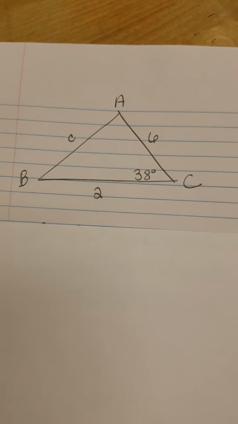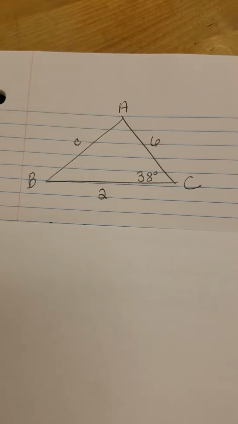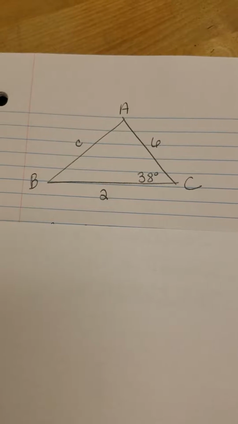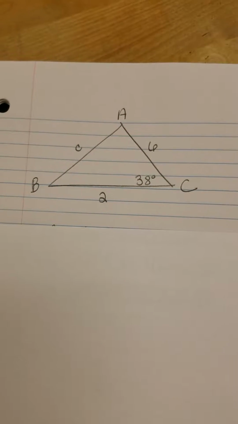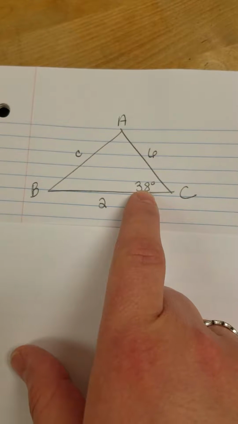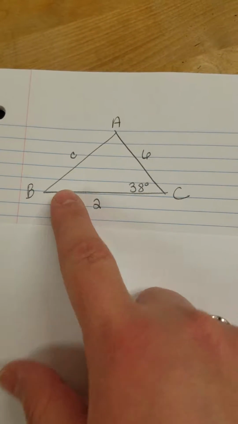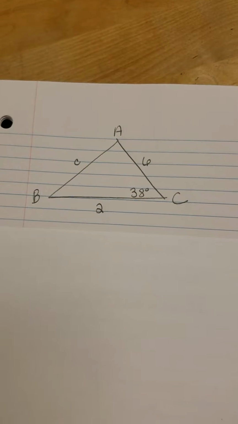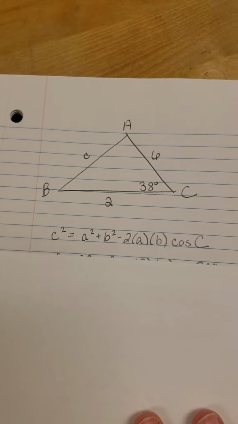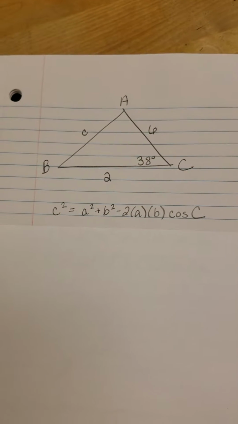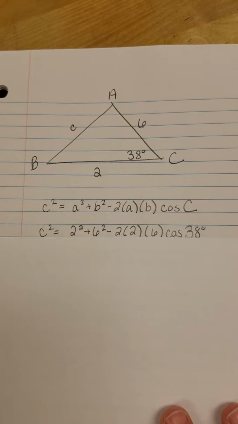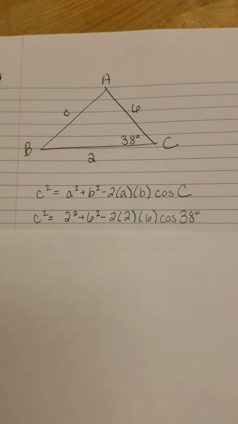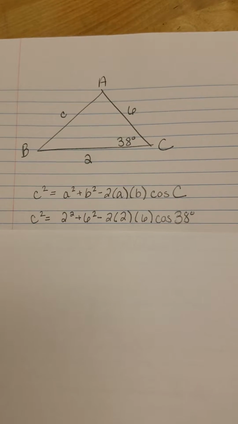Alright, so let's say that we're given this triangle and we have one angle, two sides, but we don't have an opposite angle-side pair. Right here we're missing our side, we're missing our angles for the other pairs. So that means we have to use the law of cosines. We know the law of cosines looks like this. And when we fill in all of that information, we get this equation right here.